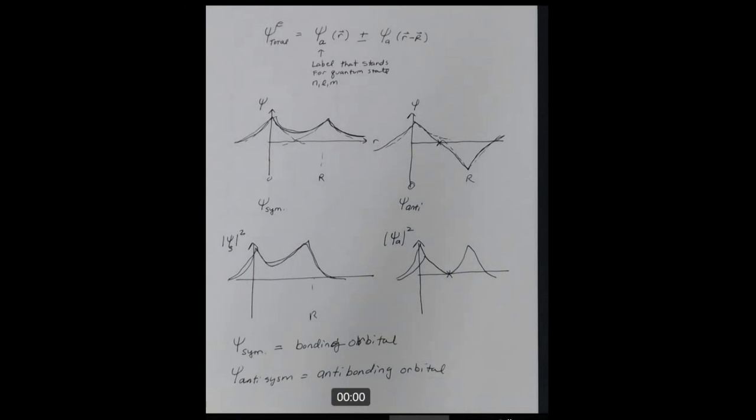Obviously the energy of the electron is going to depend on things like the distance between the two nuclei and the distance from the electron to the nuclei. So let's look at how the energy of the electron is correlated to the distance between the two hydrogen nuclei.